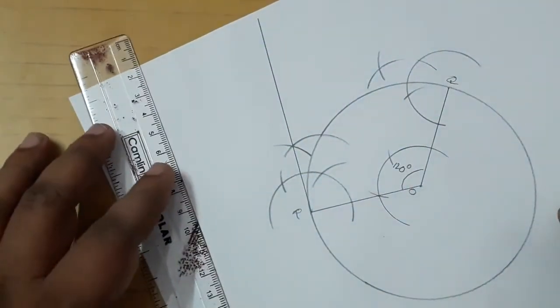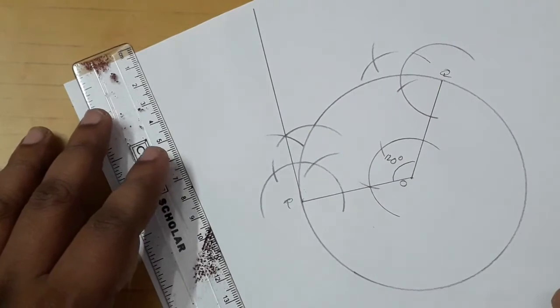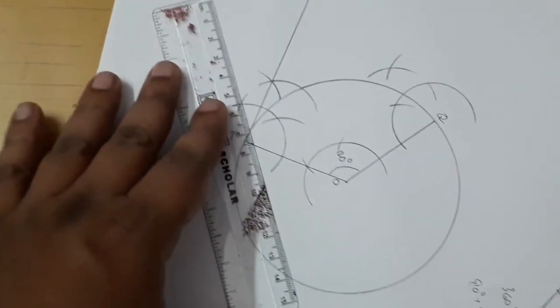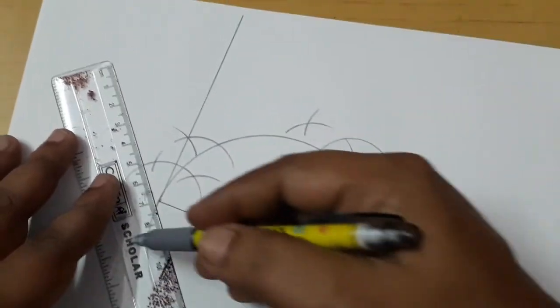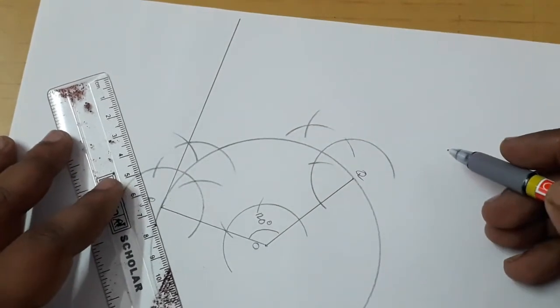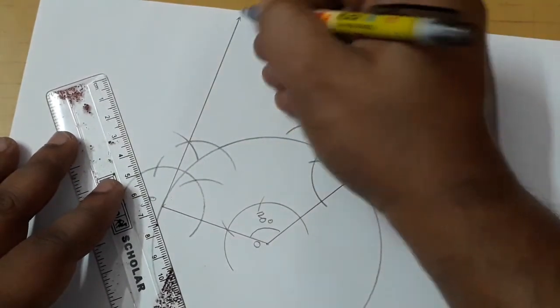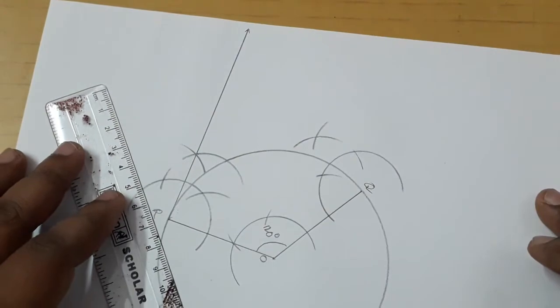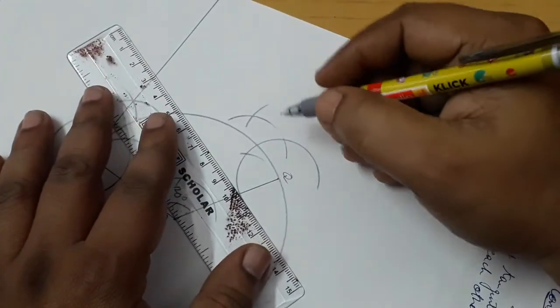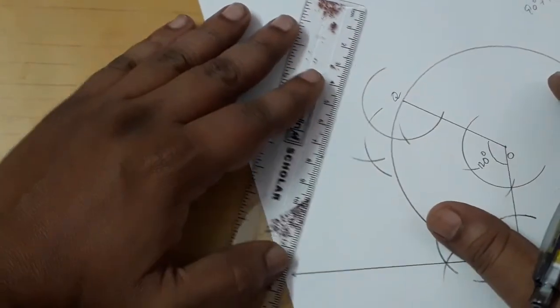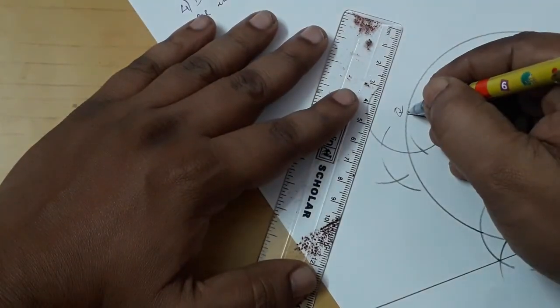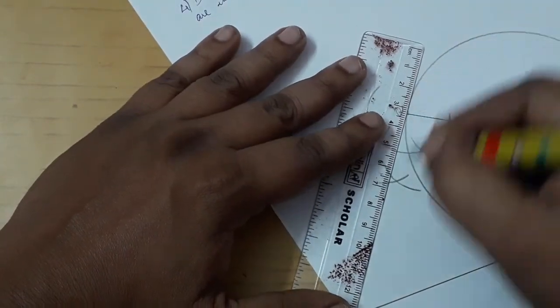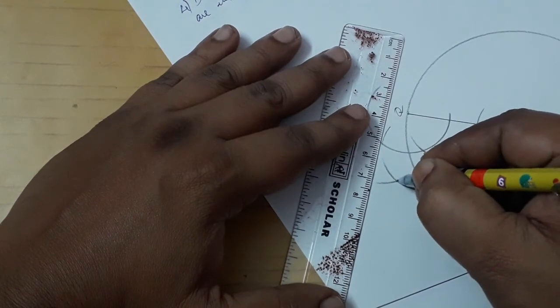That's our perpendicular. We have not been given the length of the perpendicular, so I've just drawn a ray down there. Then I'll do the same from here. From Q passing through this intersection out here.